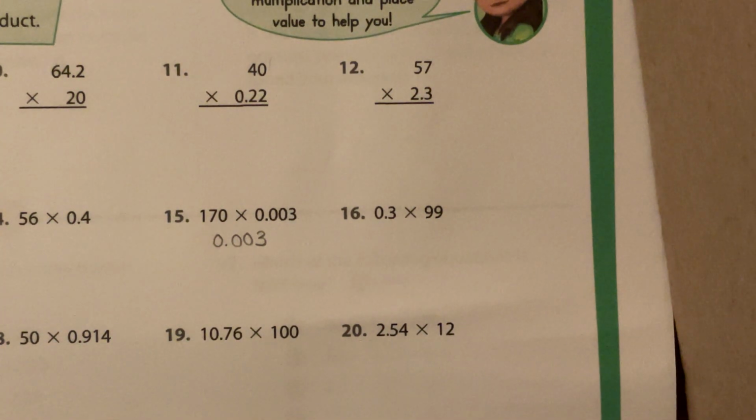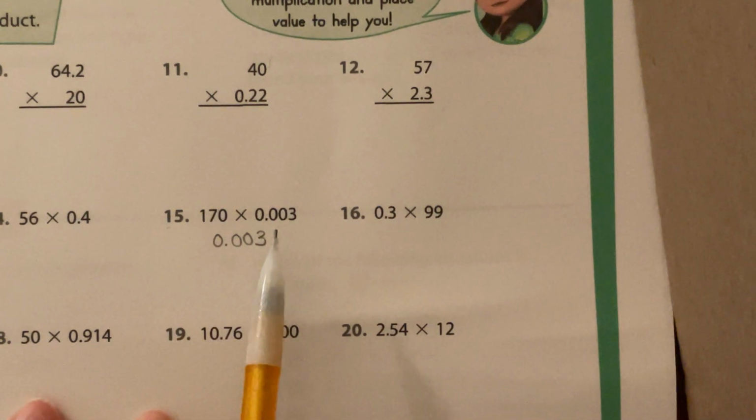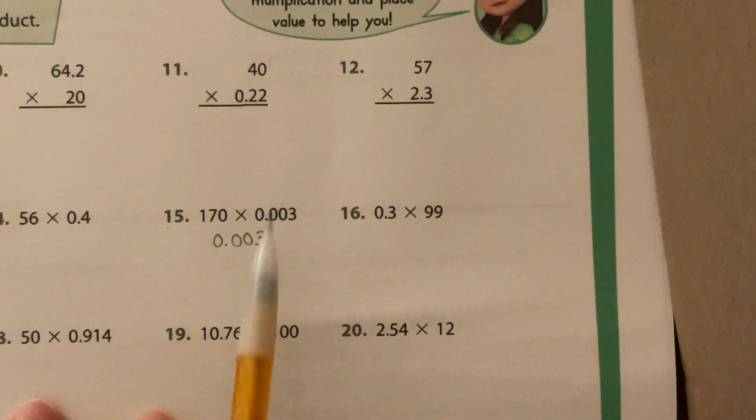You guys can yell out your answer. I wish I could hear you. But you should be yelling out, this one has more digits. How many digits does this have? 1, 2, 3, 4 digits. This one only has 3. The number with the most digits needs to go on the top.